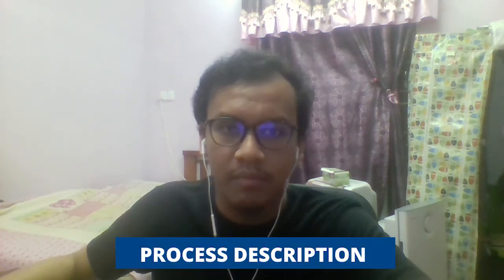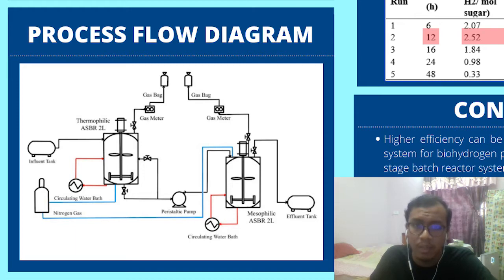Hello, my name is Muhammad Afiq bin Muhammad Asri. Now I am going to talk about the process flow diagram and process description. The process flow diagram for biohydrogen dark fermentation can be divided into two stages of anaerobic sequencing batch reactor, or ASBR, which are the thermophilic and mesophilic stages. A few extra pieces of equipment like a circulating water bath, peristaltic pump, tank and gas meter are used to provide the optimum condition for the reaction to occur so we can get the maximum production of biohydrogen.